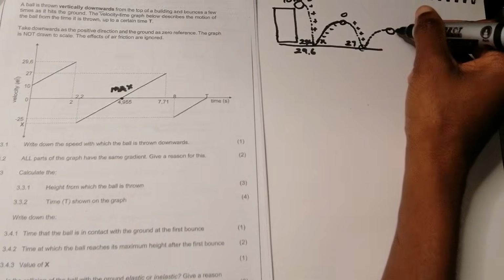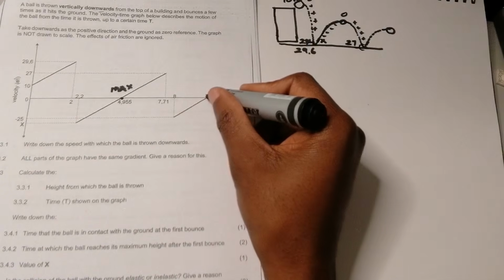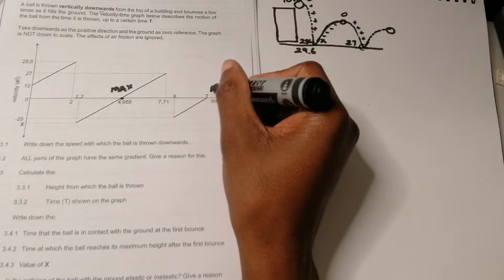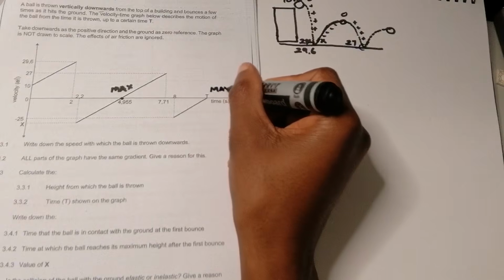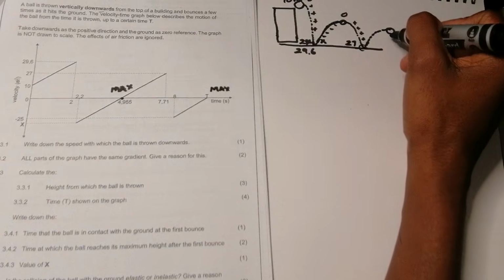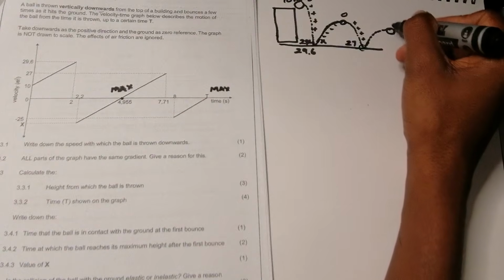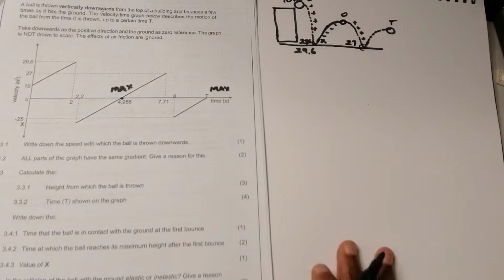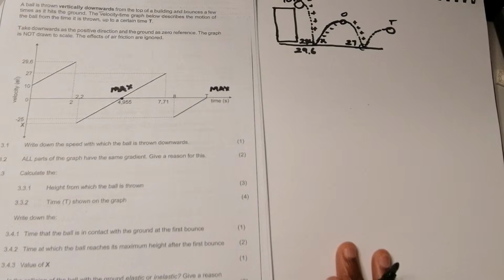Okay, right. And now when it gets to that maximum height there, another maximum height, right? And it lands at that maximum height there at a time t. So we know that the time is t there. We'll deal with that as we go on. I hope that makes sense. So I want us to tackle that question.